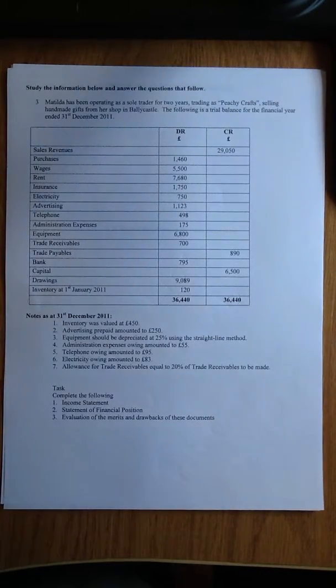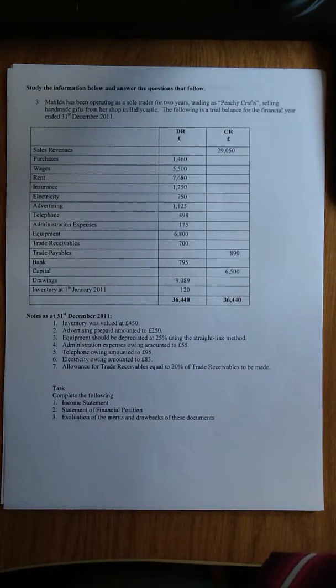For this tutorial, you need to access the question on Matilda, which is a past paper question. So we're going to have a look at this. Matilda has been operating as a sole trader for 2 years, trading as Peachy Crafts, selling handmade gifts from her shop in Ballycastle. The following is a trial balance for the financial year ended 31st of December 2012.